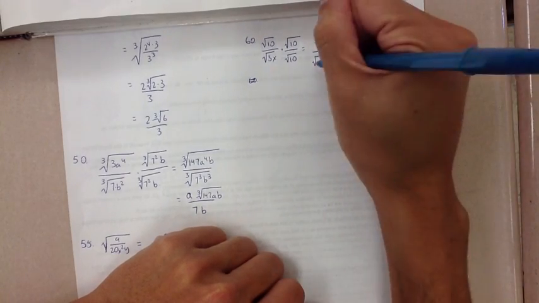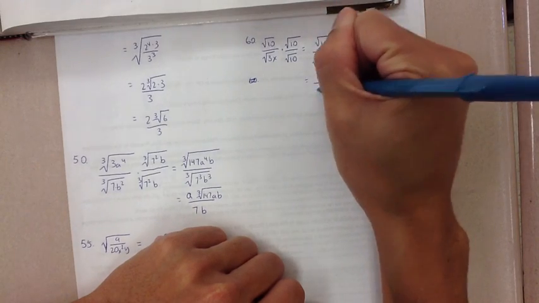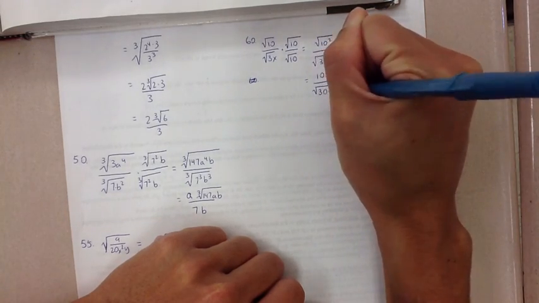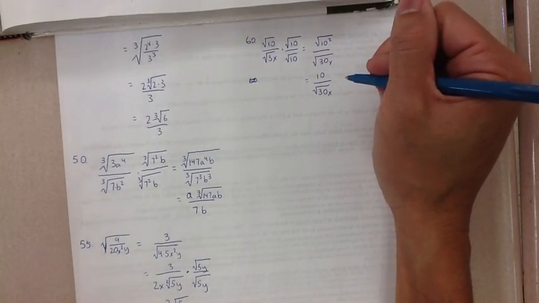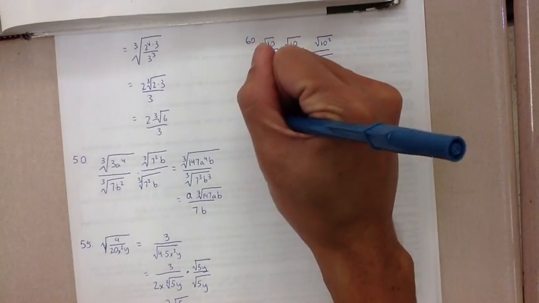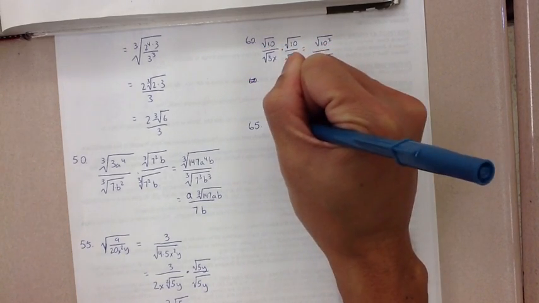Underneath here, multiplying together, you get 30x. Root of 10 squared is just 10. You can assume that it's positive because that's what the instructions tell you to do. So no need for absolute values on any of these problems. 65, 2 more to go.